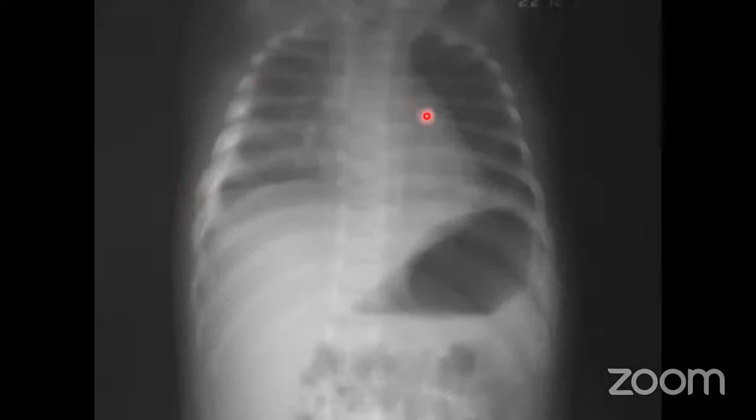And what is this? Look at the right side and look at the left side. This is the left, this is the right. Yes, somebody has answered. So if you look carefully, these are the thickening of the ribs, and there are multi-layered ribs. You can see 1, 2, 3, 4, 5, 6 layer ribs. So it is the case of infantile cortical hyperostosis or Caffey's disease.